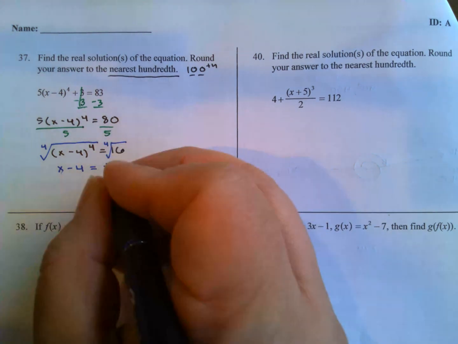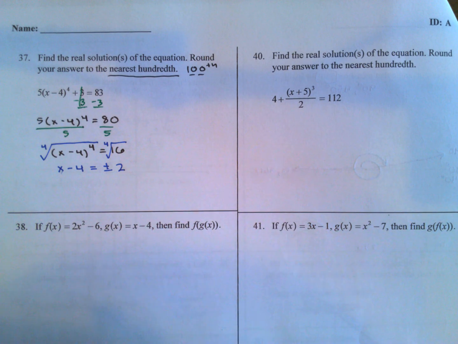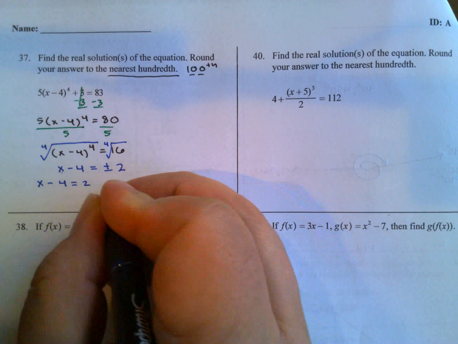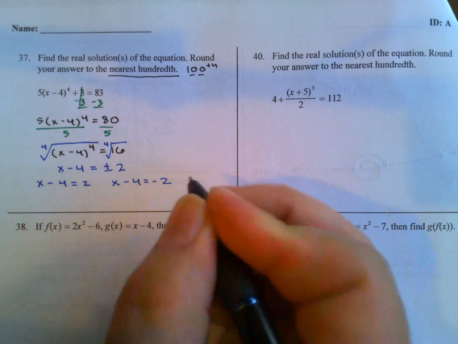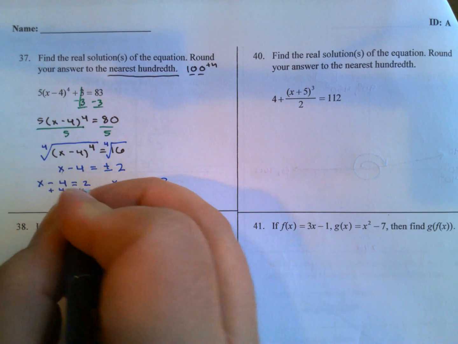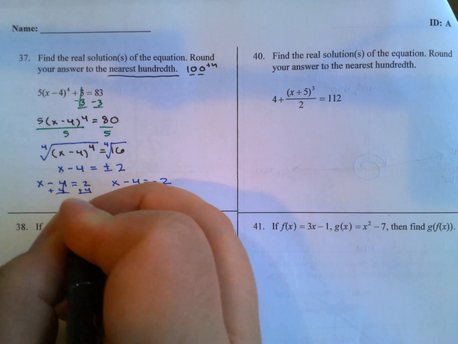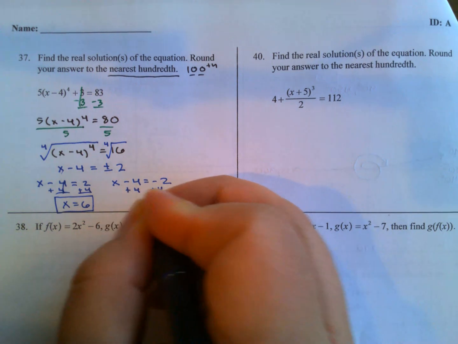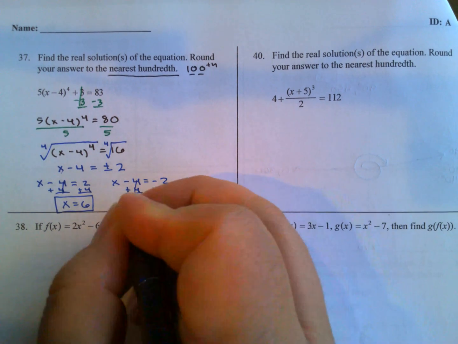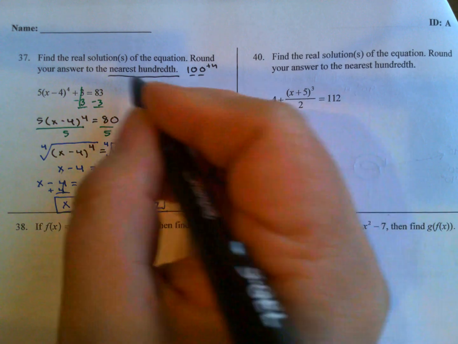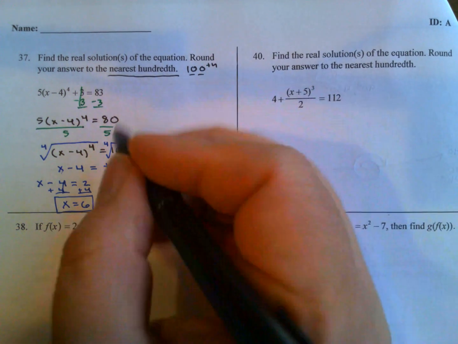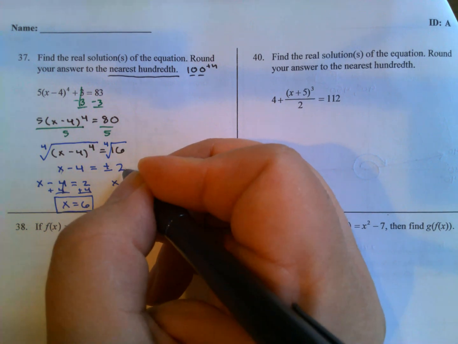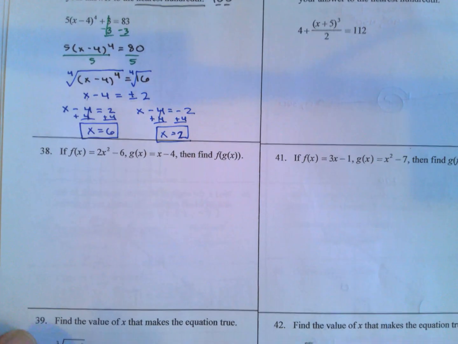And so the fourth root of 16, once again, is just 2. And because we have a plus or minus, we know we're going to have two possible answers. So x minus 4 is equal to 2, and x minus 4 is equal to negative 2. Once we add the 4 to both sides, we end up with x is equal to 6 as our first solution. And over here, when we add the 4 to both sides, we end up with x is equal to 2. So there are two answers. Now it said round off to the nearest hundredth. That's probably just in case this doesn't work out to be a nice little whole number like this one did.